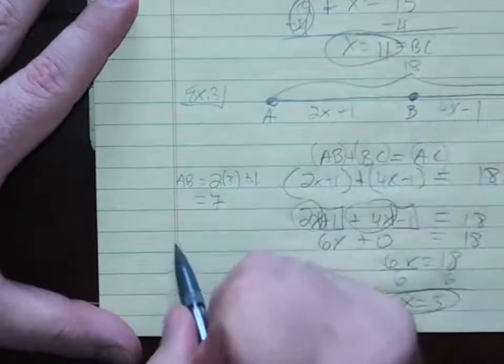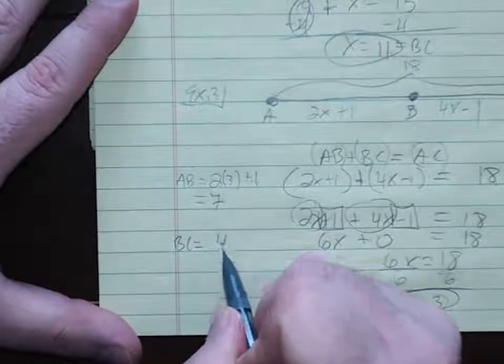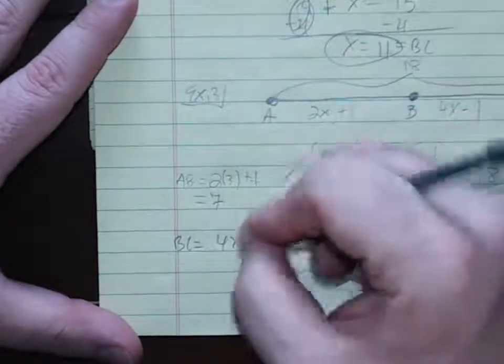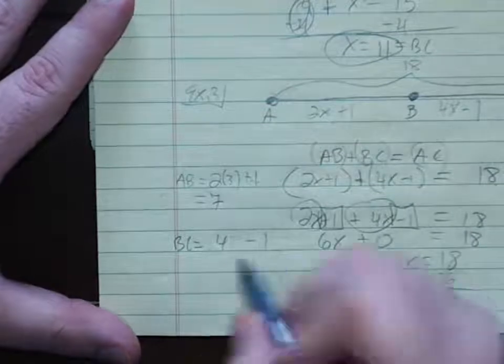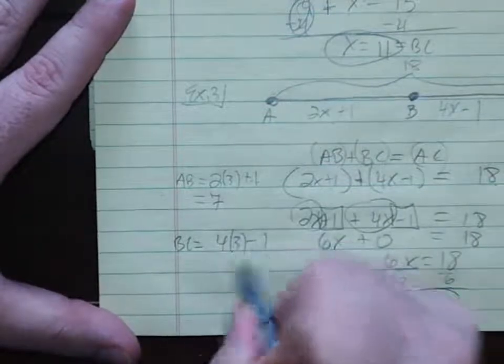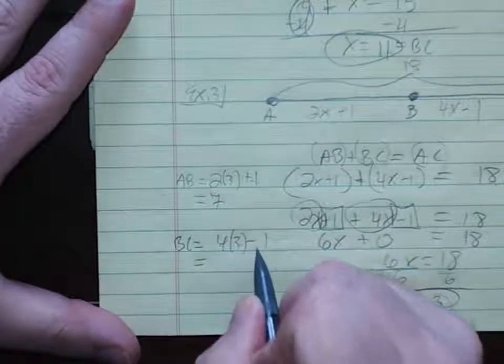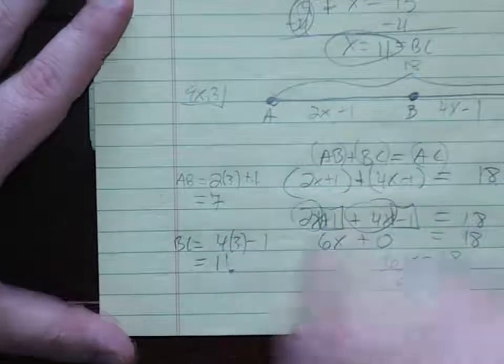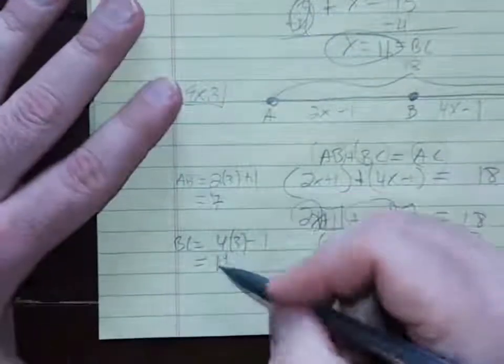If I wanted to know what BC was, originally it was 4 times x minus 1. But we know that x is 3. So this is actually 4 times 3 minus 1. 4 times 3 is 12. Minus 1 is 11. And here's how I know I'm right.